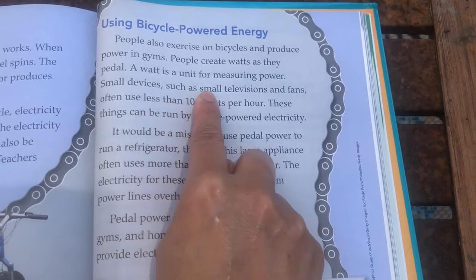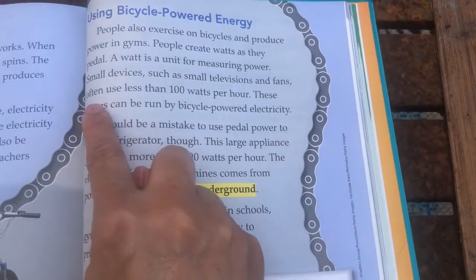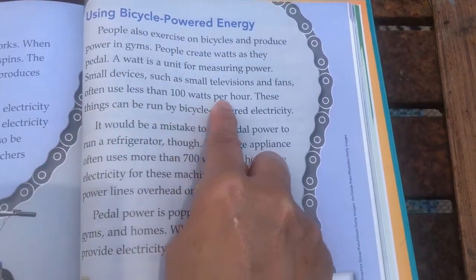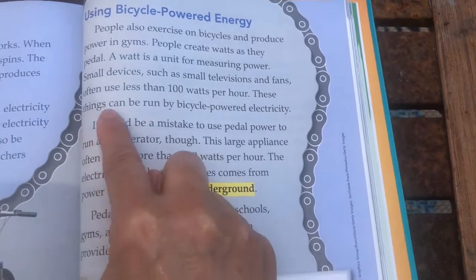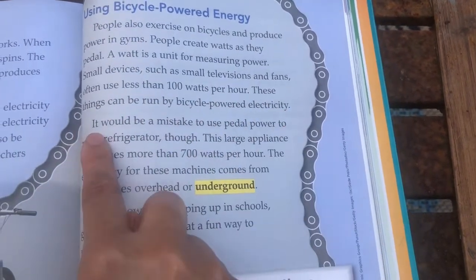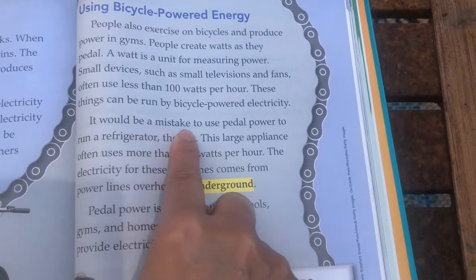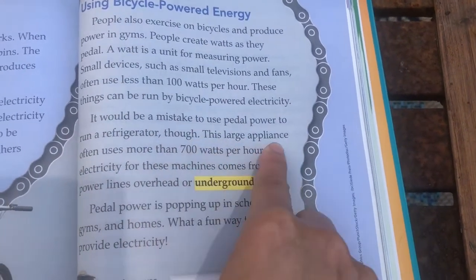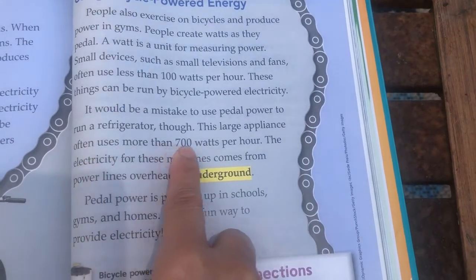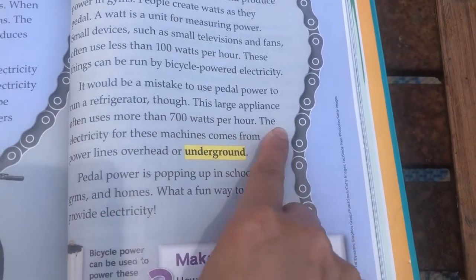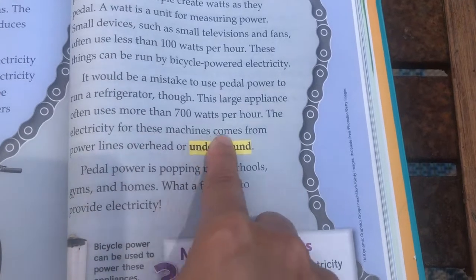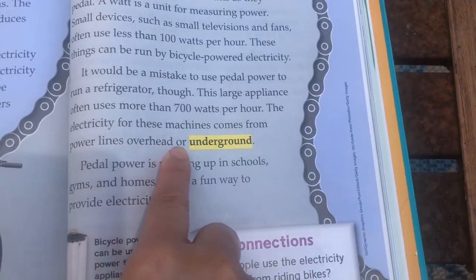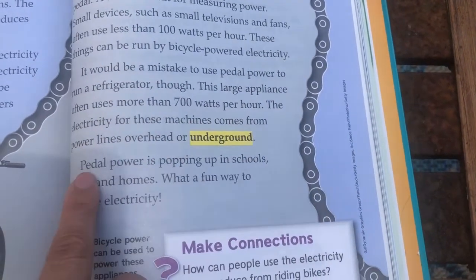Small devices such as a small television or fans often use less than 100 watts per hour. These things can run by bicycle-powered electricity. It would be a mistake to use pedal power to run a refrigerator though. This large appliance often uses more than 700 watts per hour. The electricity for these machines comes from power lines overhead or underground.